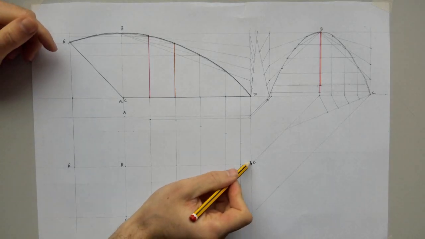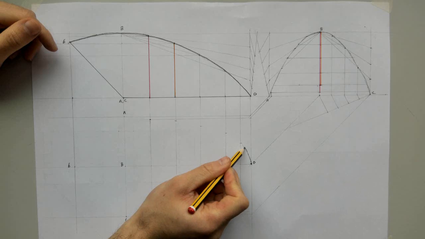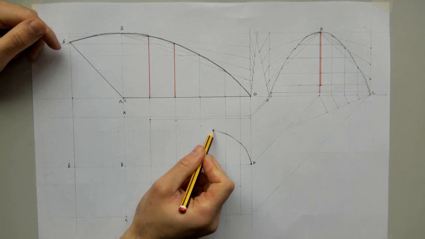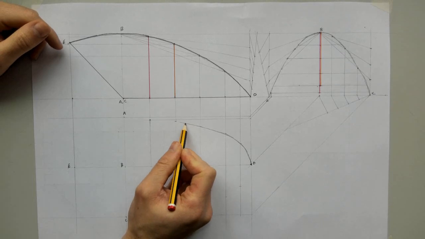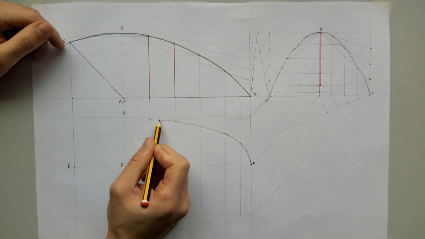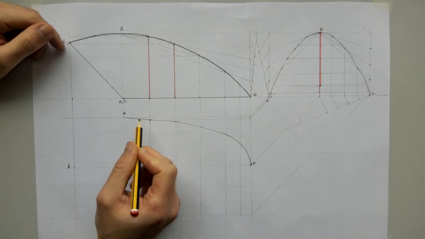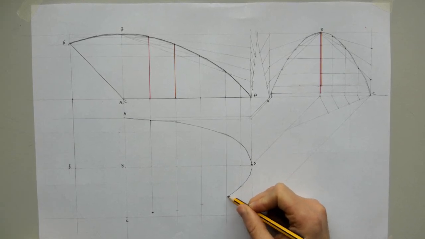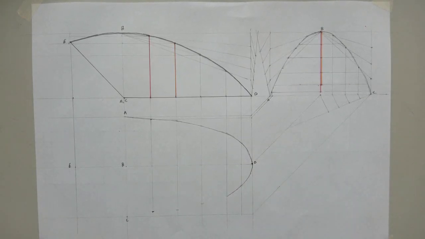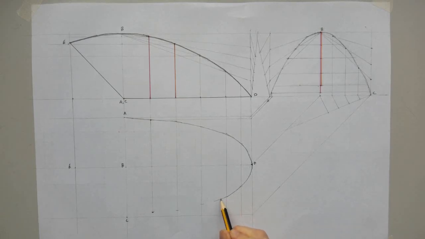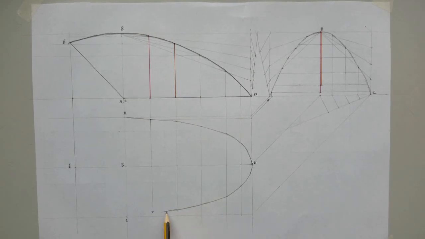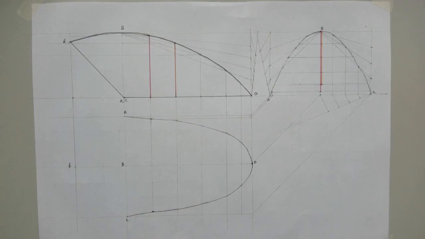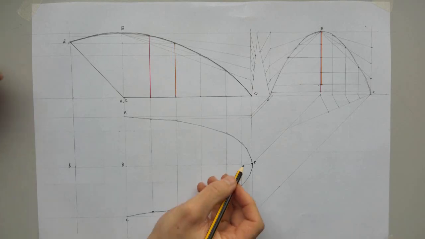So after that, all you have to do is draw in your freehand curve as best you can using the points given, and the same on the opposite side. And that'll give you your curve in your plan.